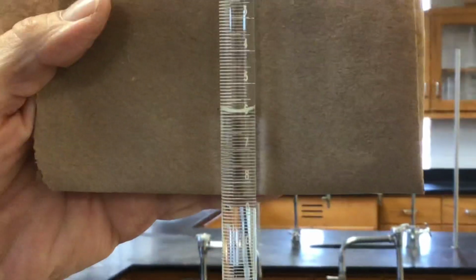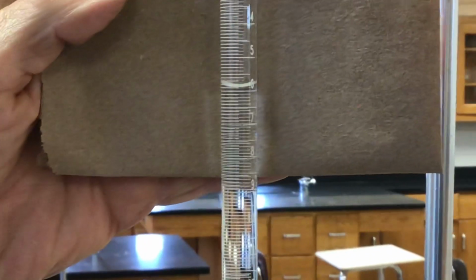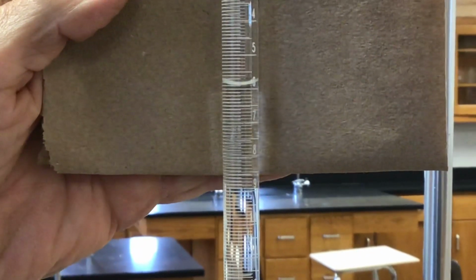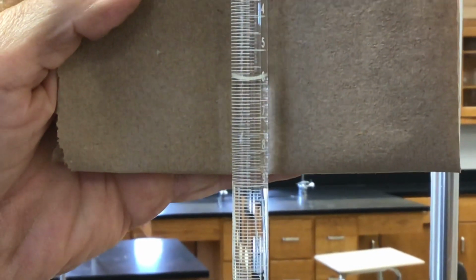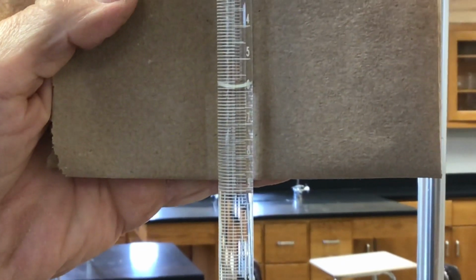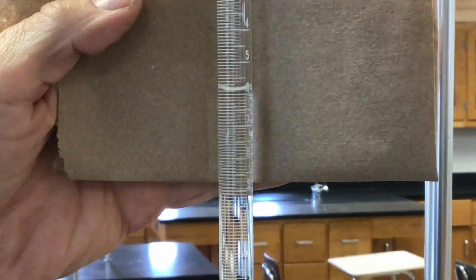Okay, so yeah, we can see that it's very close to the 6. If I move it over, ooh, 5 point something. Read that. Okay, one more trial.